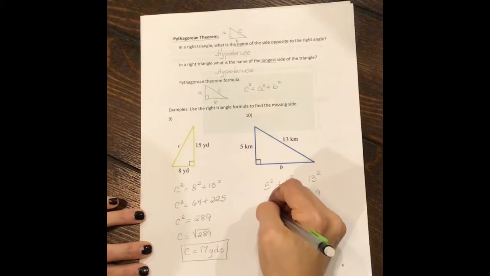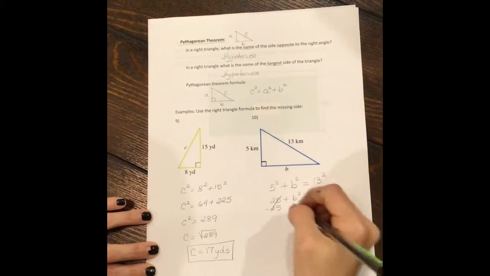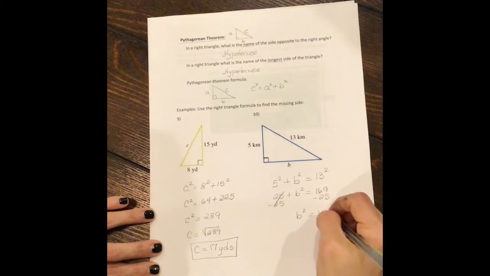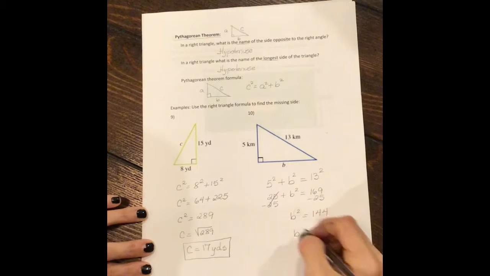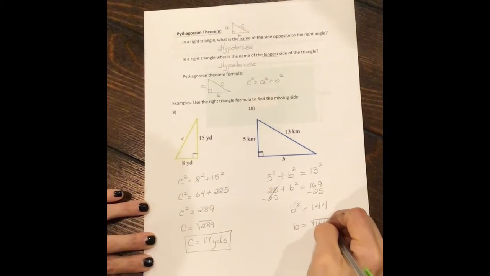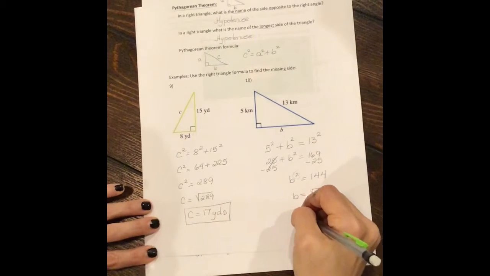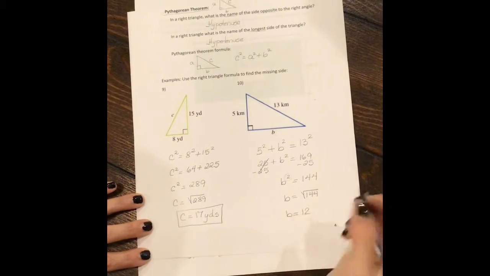And then we want to subtract 25 from both sides. This gives us that b squared equals 144. Now, in order to eliminate the square, we need to take the square root of 144. This is one that my students usually know really well. The square root of 144 is 12.